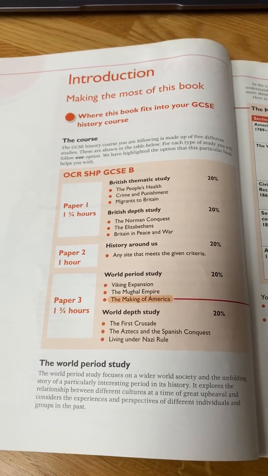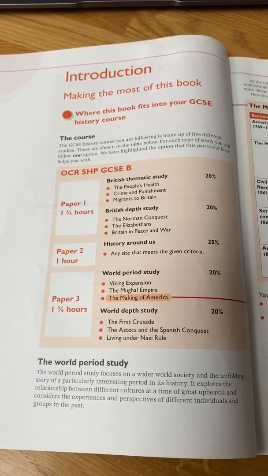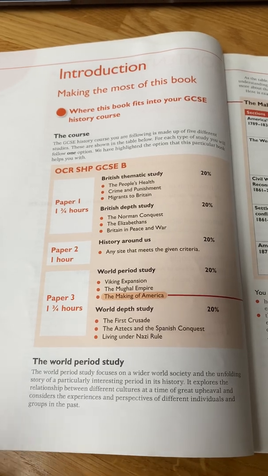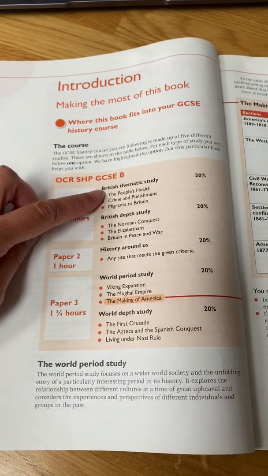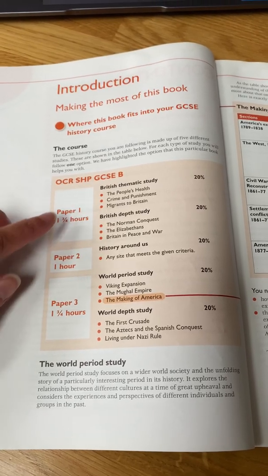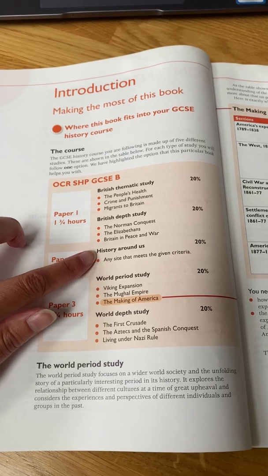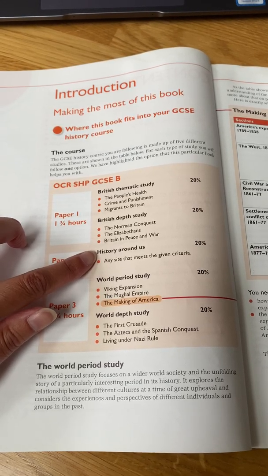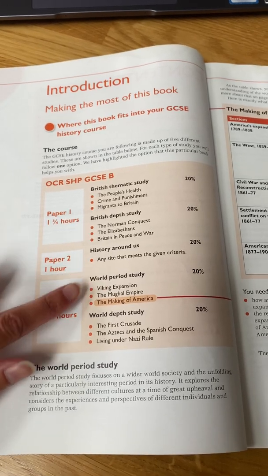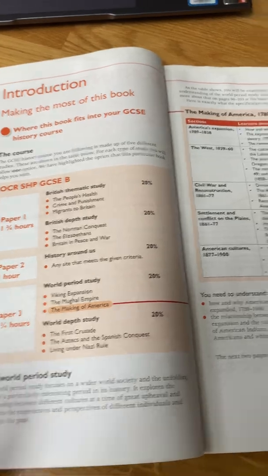Making of America, Chapter 1, Lesson 1, an Introduction to Making of America. So our course at Ramsey, we obviously follow People's Health, Norman Conquest, that makes up Paper 1. Then we have the History Around Us paper, which is focused on Headingham Castle. Then we have Paper 3, which is world history. We look at Making of America, and then we look at Living Under Nazi Rule.